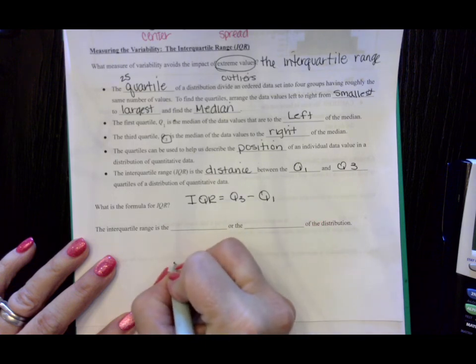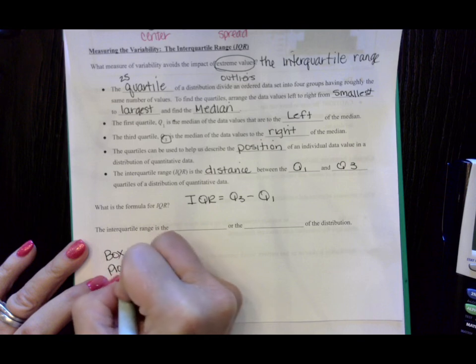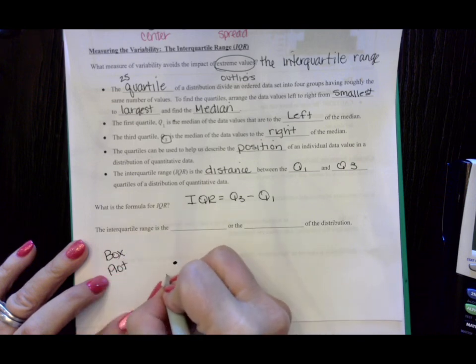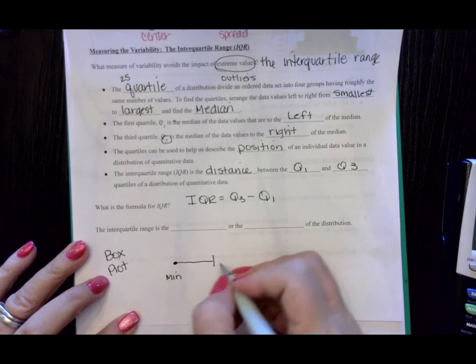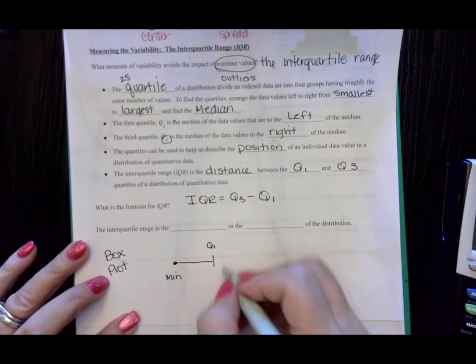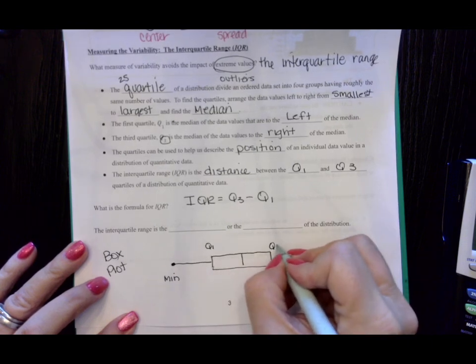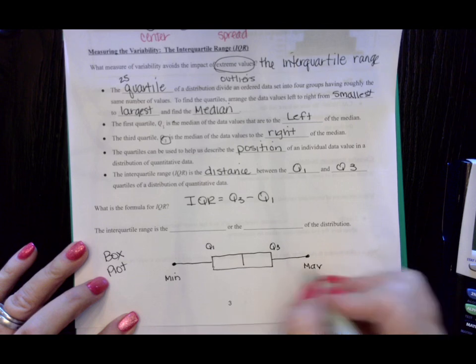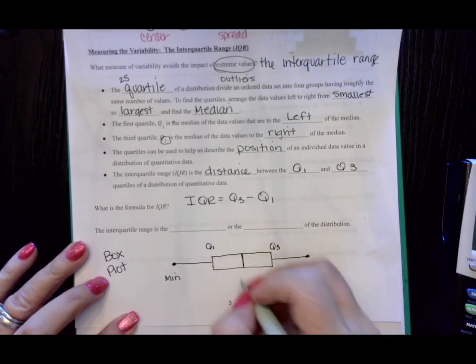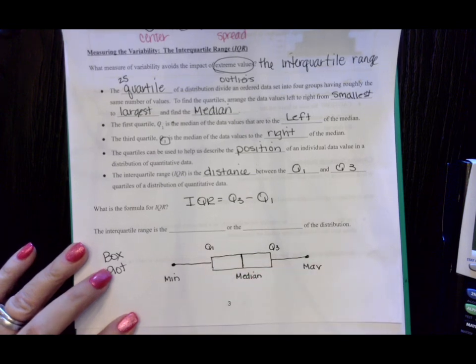So I'm going to use a box plot. Within my box plot, I'm going to have some minimum value. Then this is my Q1 value. This is going to be my Q3 value. And this is going to be my max value. Now, this line here in the middle, this is my median. Okay, so let me break this out a little bit more.